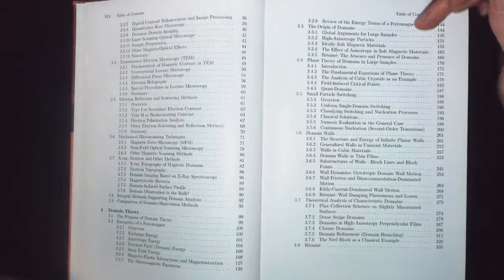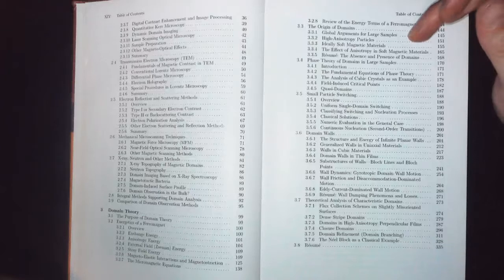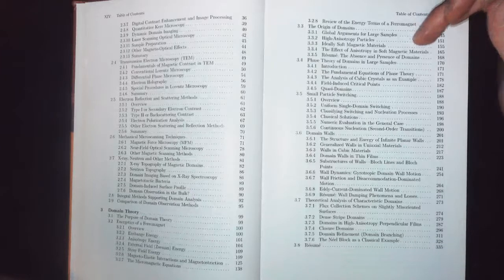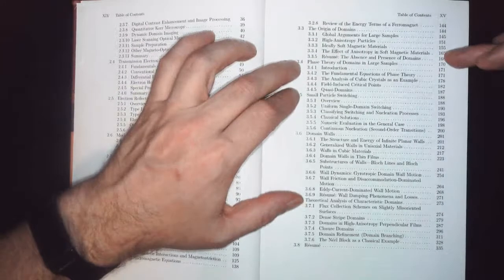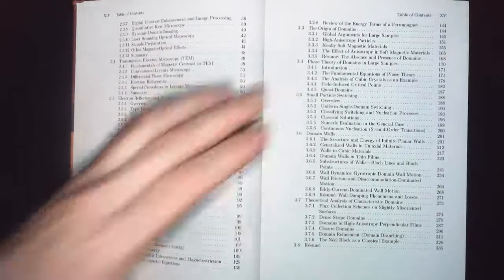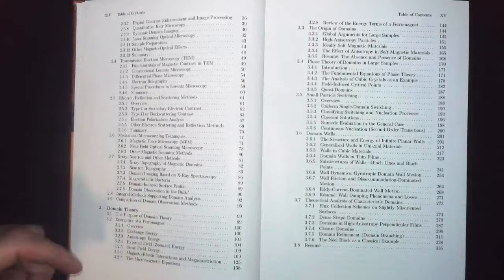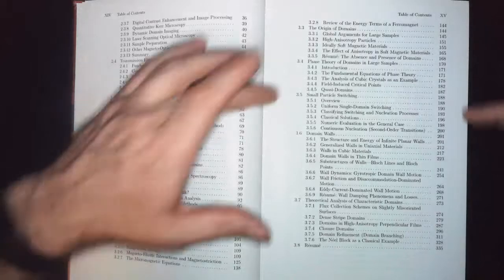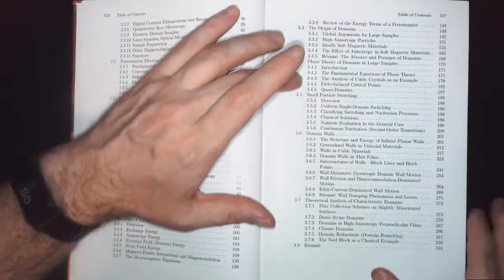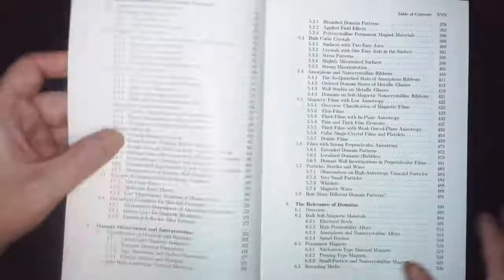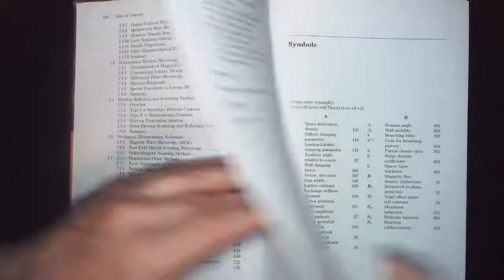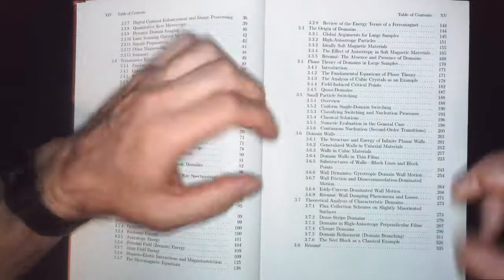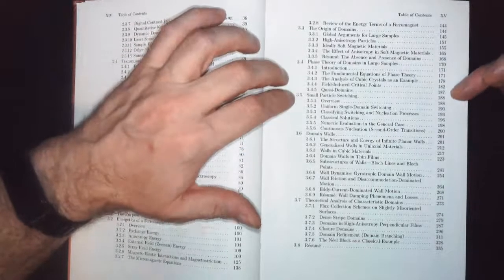The origin of domains, right? So we have high anisotropy particles, soft magnetic materials, which are sort of ideal, and things like that. Phase theory for domains in large samples, just sort of looking at the domains. I don't want to talk too much about that. Just sort of looking at the domains as different directions rather than trying to look at them in physical space. That's important. Small particle switching.